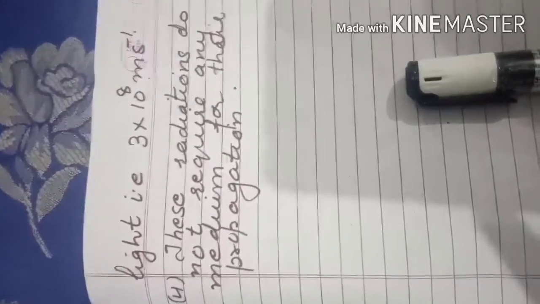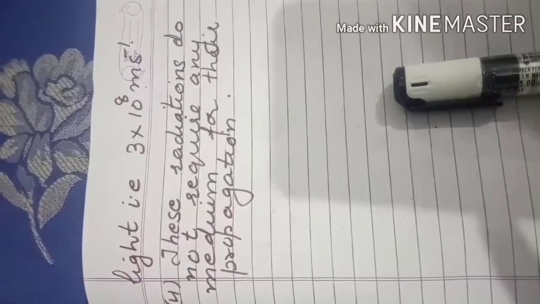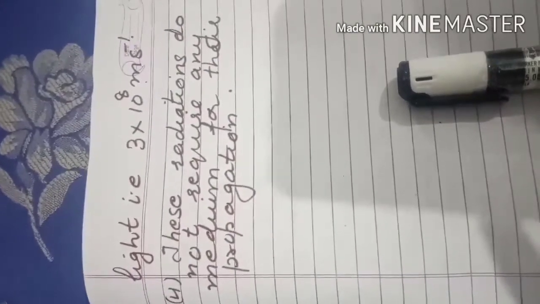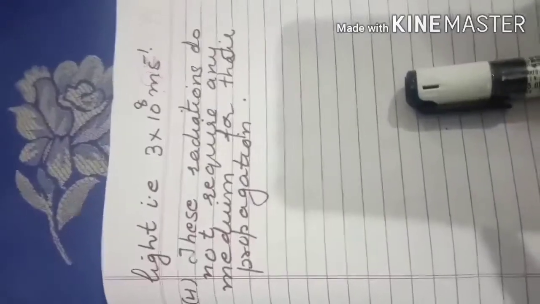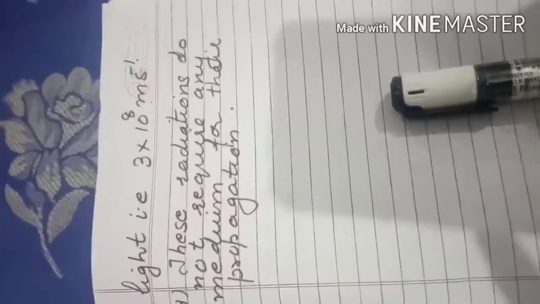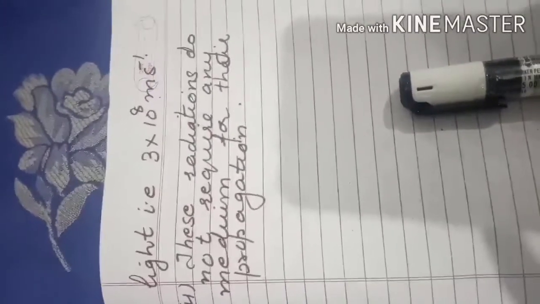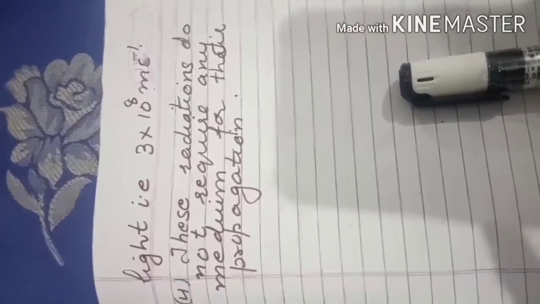Students, because of these characteristics, these radiations are called electromagnetic radiations. One more postulate: these radiations do not require any medium for their propagation. For example, rays from the sun reach us through space, which is a non-material medium.